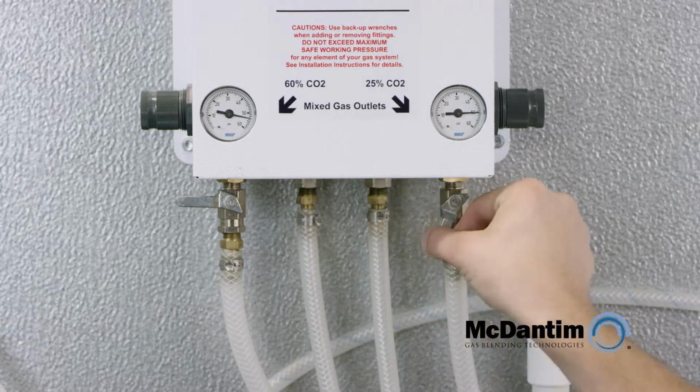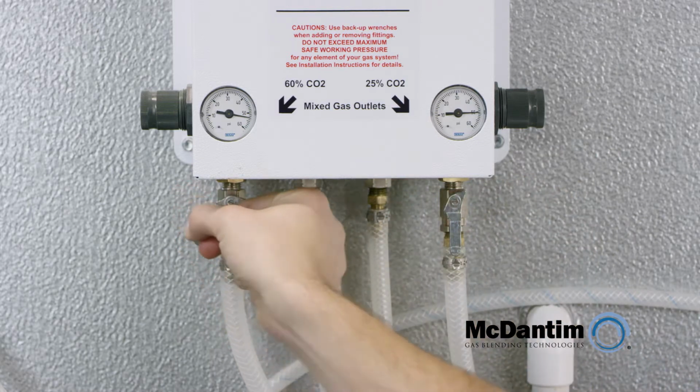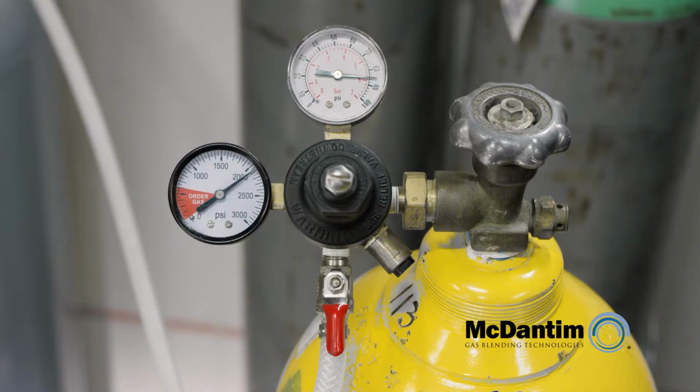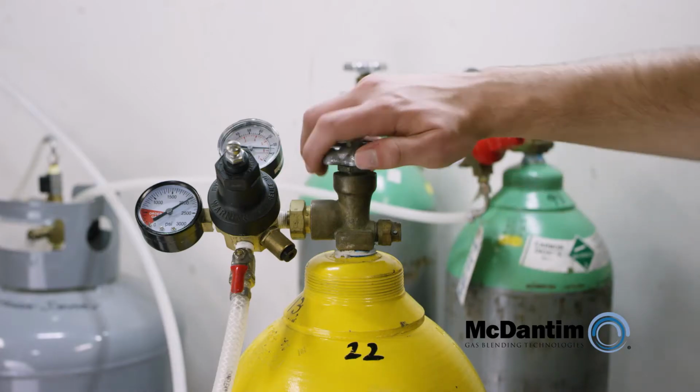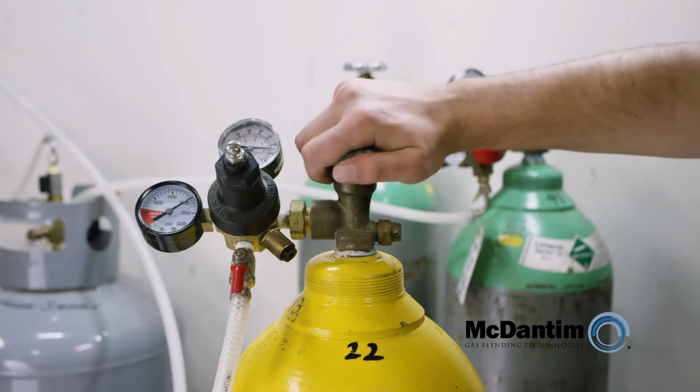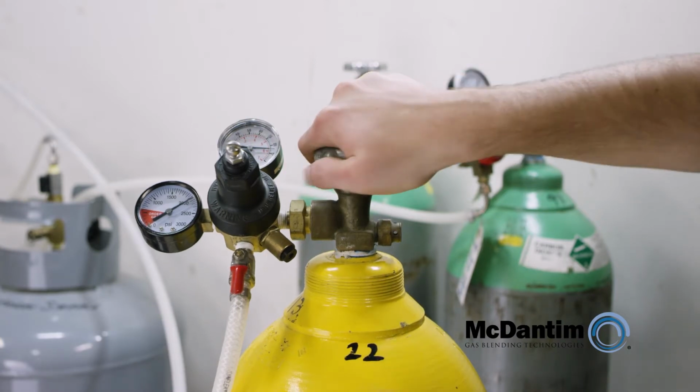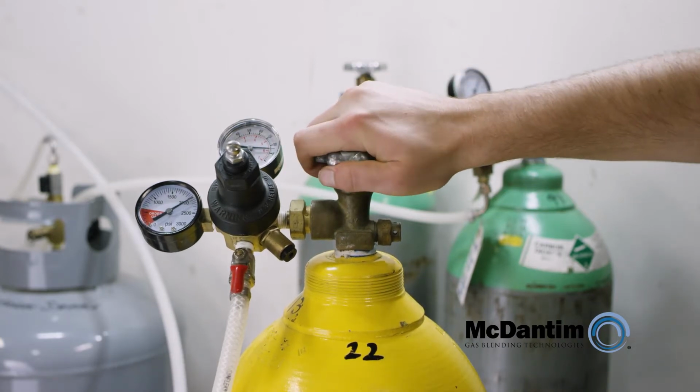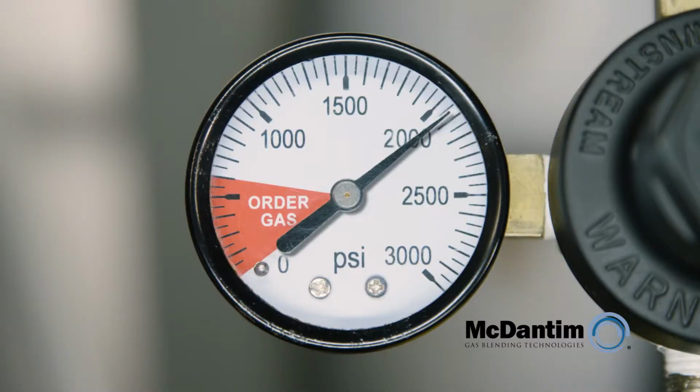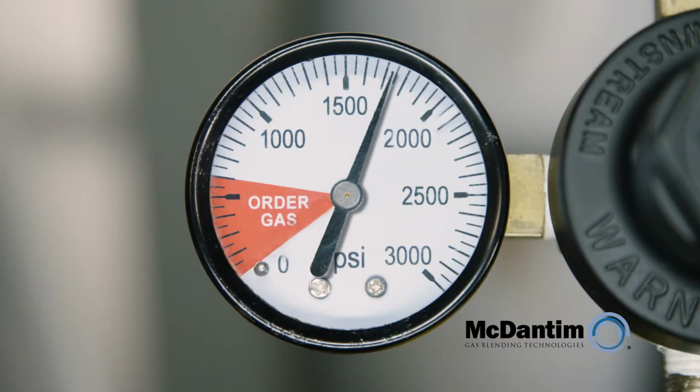Step 2. Open both ball valves on the blender. Step 3. Observe the nitrogen cylinder pressure on the cylinder pressure gauge. Step 4. Close the valve on the nitrogen cylinder. Step 5. Watch the nitrogen cylinder pressure gauge.